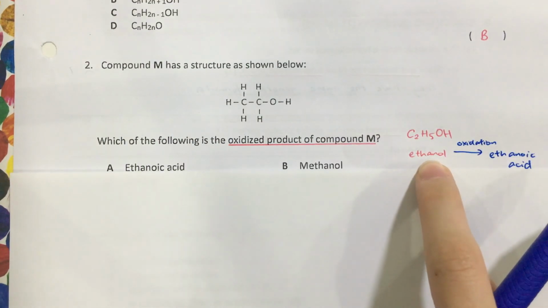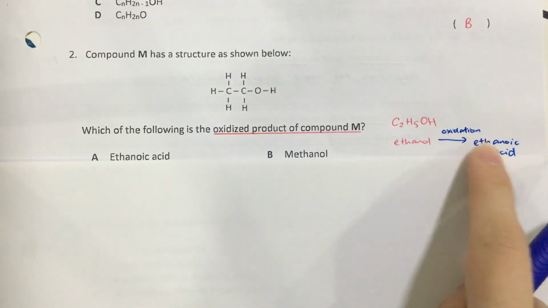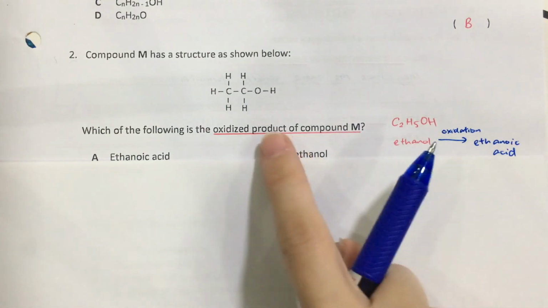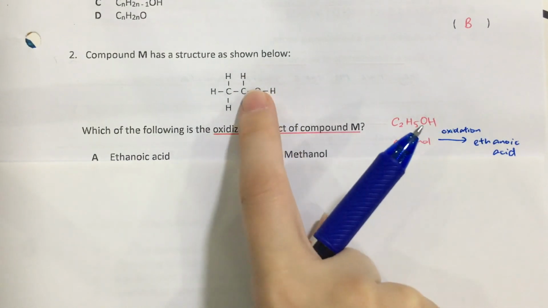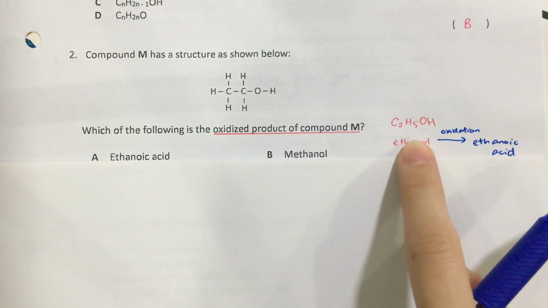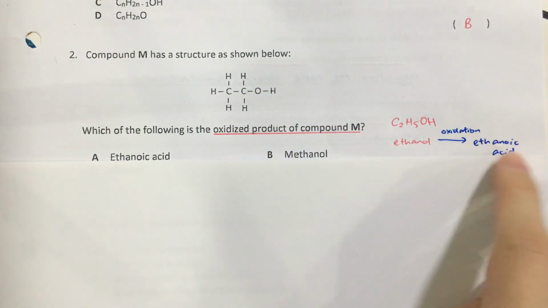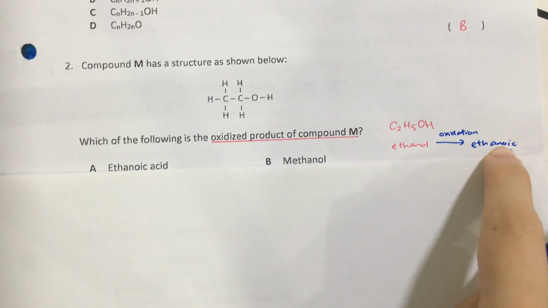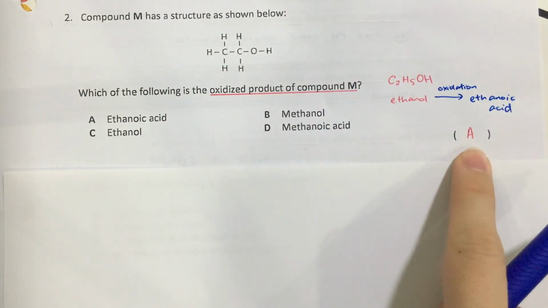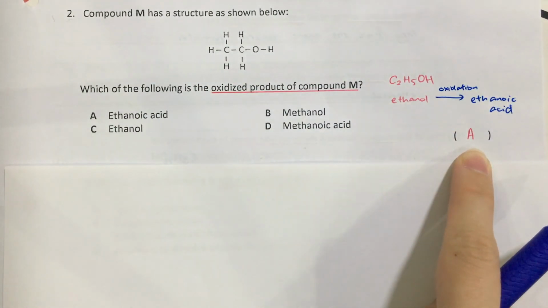When ethanol is being oxidized, we get ethanoic acid. So they ask you for the oxidized product. That means what happens when this M is oxidized. So when this M is oxidized, what we get is ethanoic acid. Ethanol to ethanoic acid. So our answer would then be A. Okay, so read your question carefully.